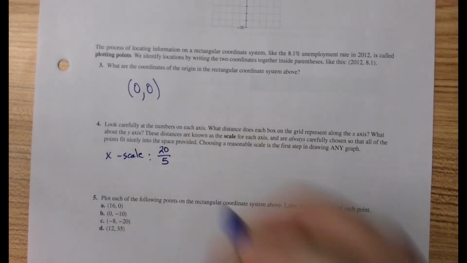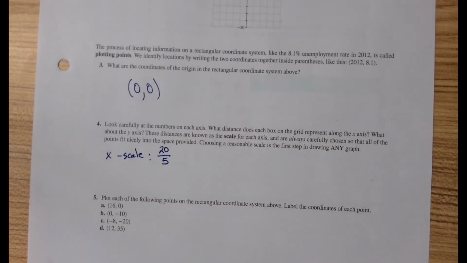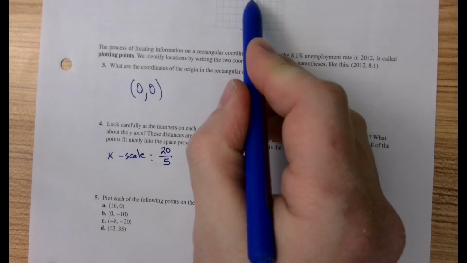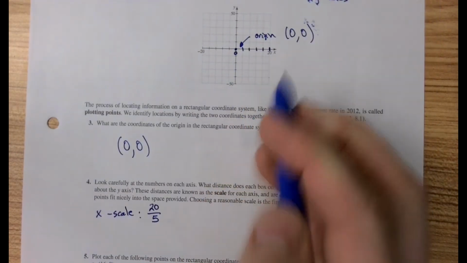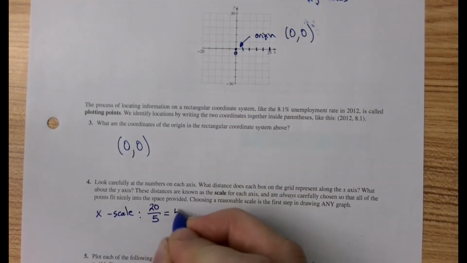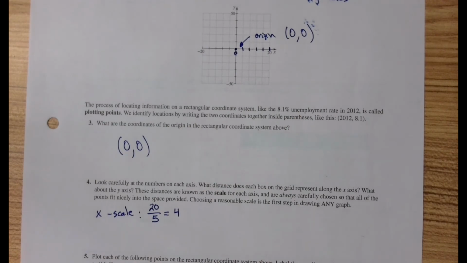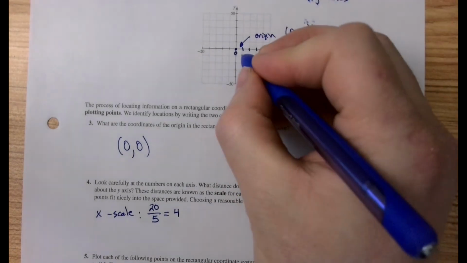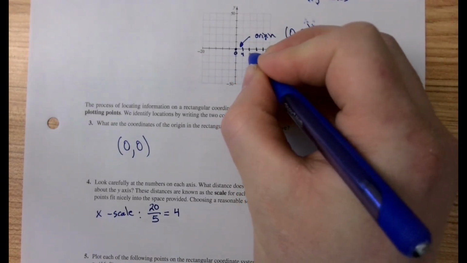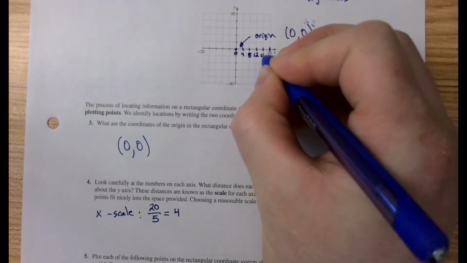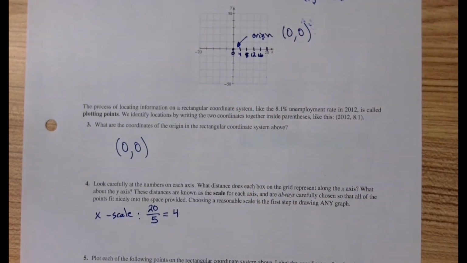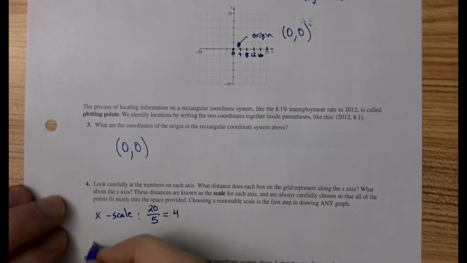Well, that's quite easy, right? Well, I shouldn't say easy. It's terrible for an instructor to say easy. It's simple in that we just take 20 and divide it by the number of tick marks that we have here, and there happens to be 5. So each tick mark represents 4 units. To fill this in, it would go 0, 4, 8, 12, 16, 20. Oh, awesome. That worked out perfect. For the y scale, we'll do the same thing.